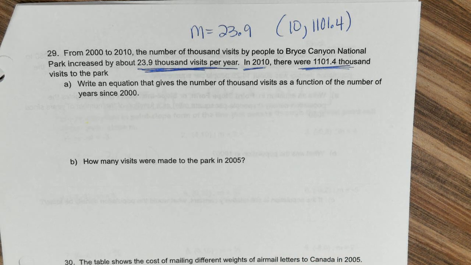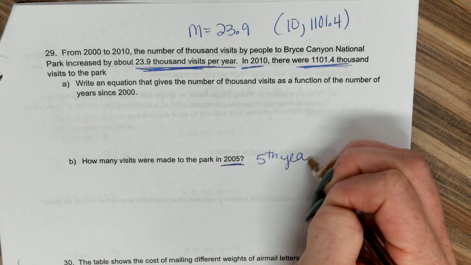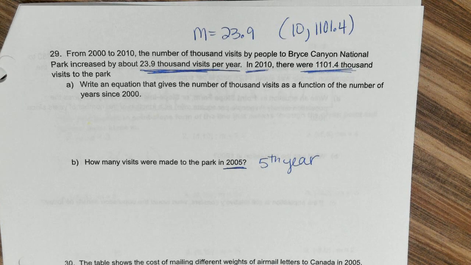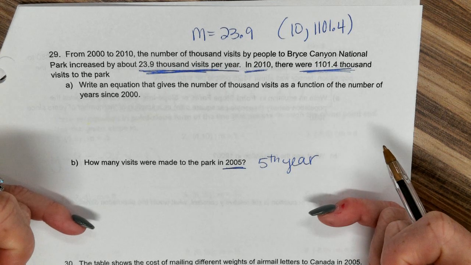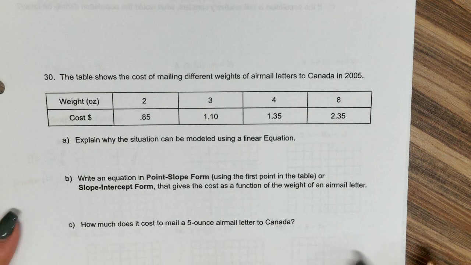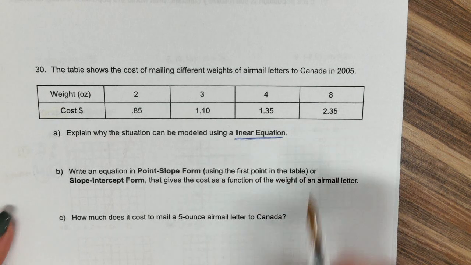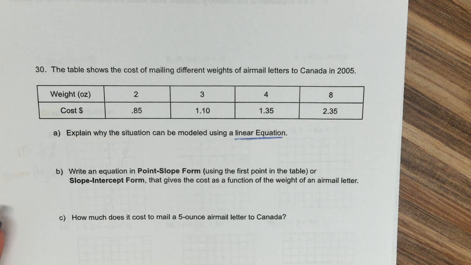And then for part B, they want you to figure out how many visits were made in the park in 2005. So what year would that be? In the 5th year. So you're going to plug 5 in for your x. So you'll write your equation, plug in 5 for your x, and solve. Yes? Okay? At the bottom, they give you a table. They want to know if it can be modeled using a linear equation. What are you looking for? We learned this yesterday. If the slopes are the same?